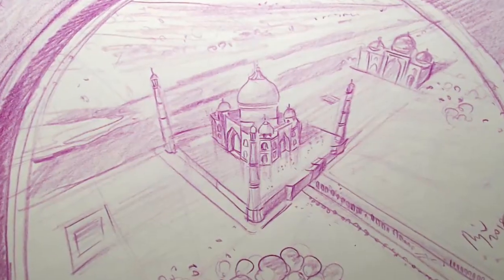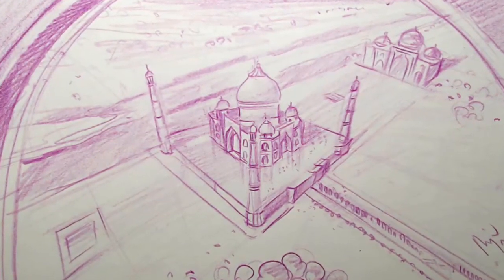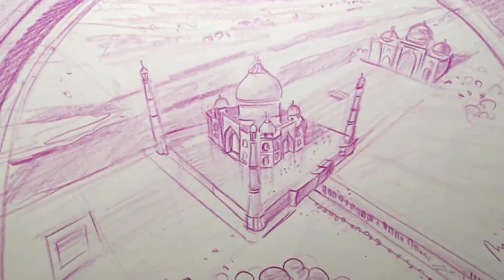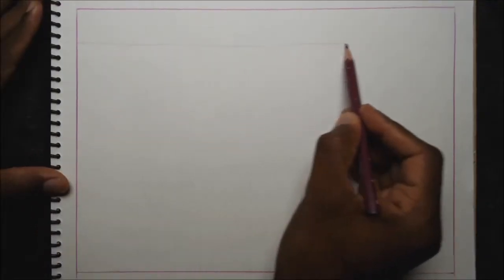Today we'll be working with a 3-point perspective question. By analyzing this question, we can very easily answer it using 3-point perspective. Here I have taken Agra as a city. We are flying over the city of Agra. So I took the Taj Mahal as a historical building.